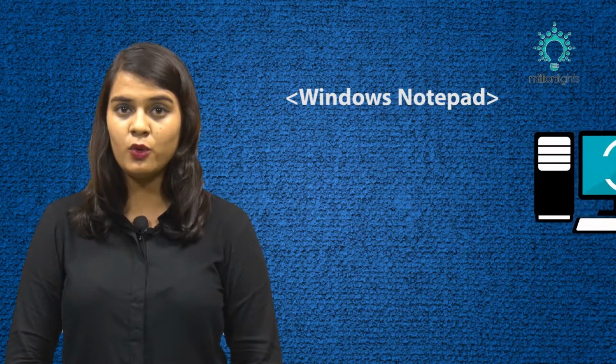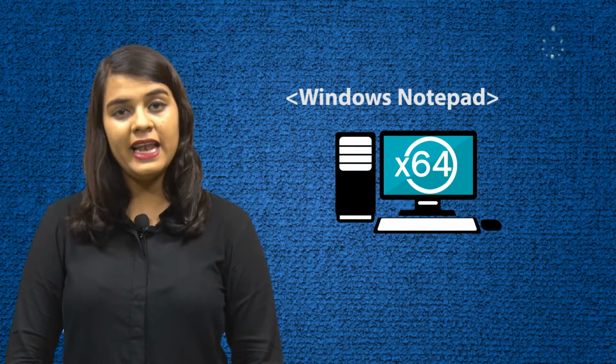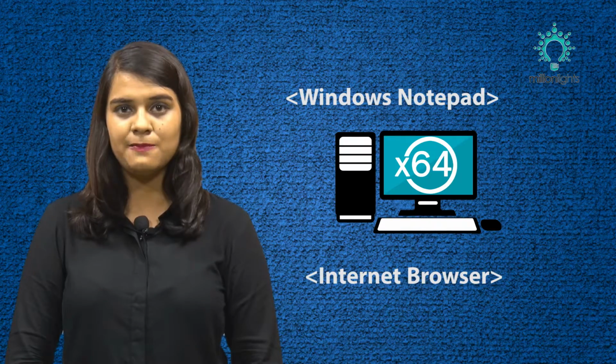Now let's move towards the course. But before we start, you need to have all the necessary tools required, such as Windows Notepad, a 32-bit or 64-bit computer system, and any internet browser like Internet Explorer. So let's get started with Module 4, JavaScript Core Capabilities.